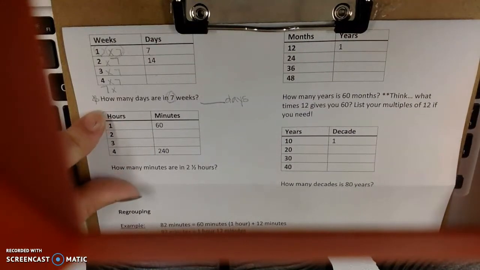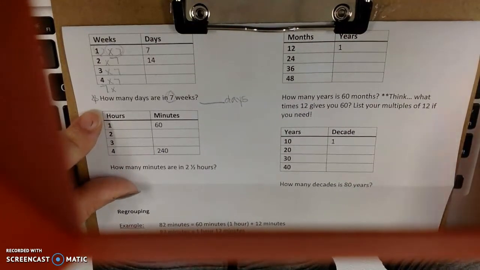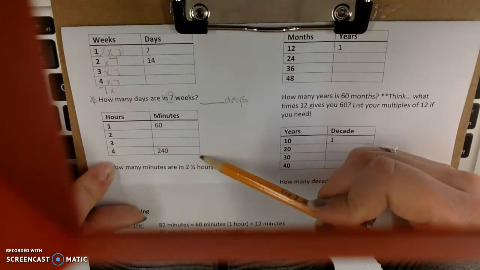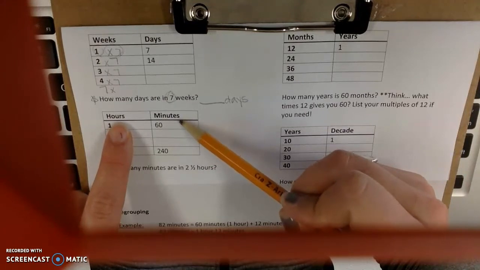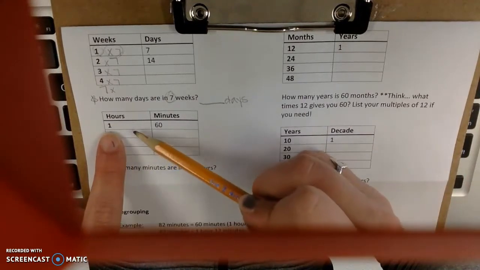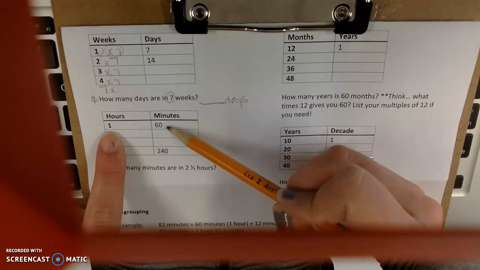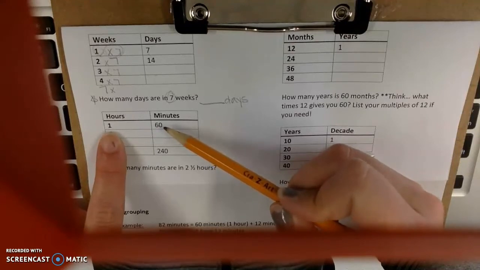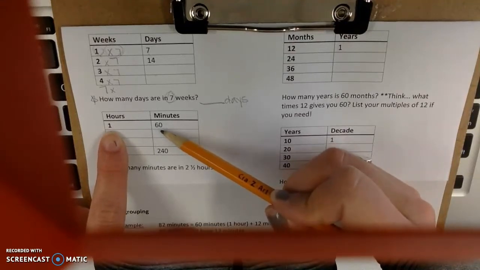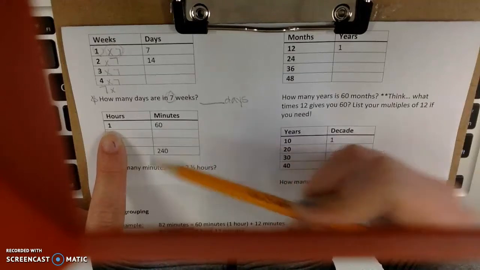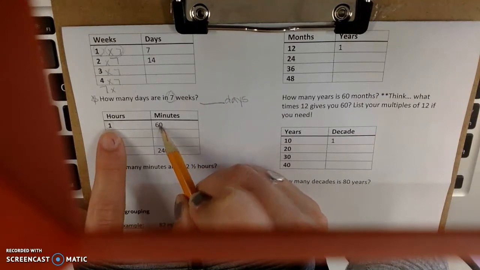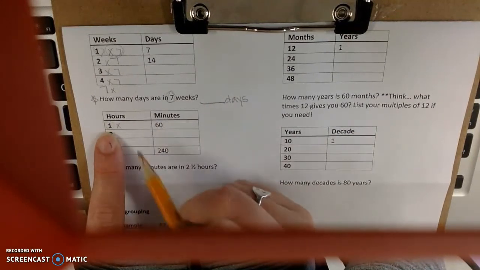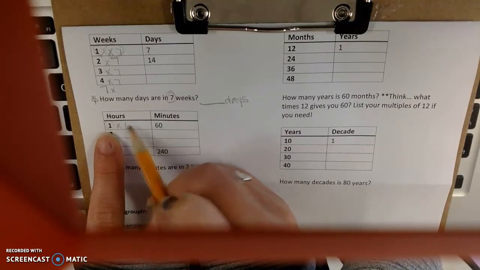Okay? I can't do this all for you, but I want to help you. Let's move down and let's look here. Now we're switching from hours to minutes. Hopefully up at the top, you got that 1 hour is equal to 60 minutes. So we have to look at, are we adding or multiplying? Do we divide? Do we subtract? How do we get from 1 to 60? What's our relationship? Well, we're going to multiply again. We're going to multiply by 60.